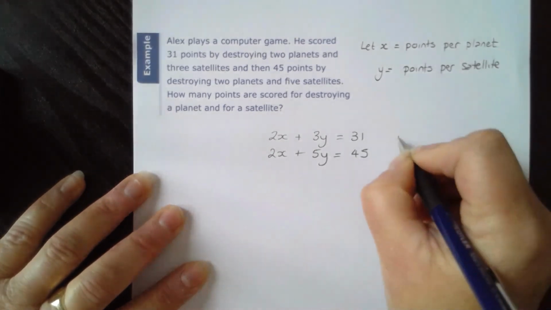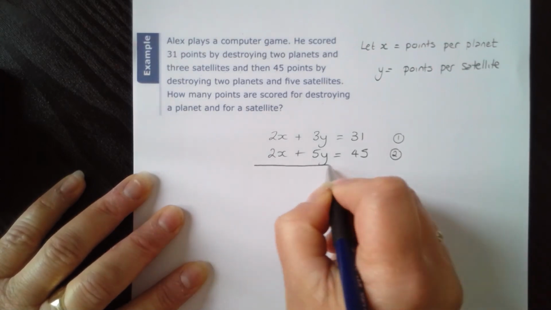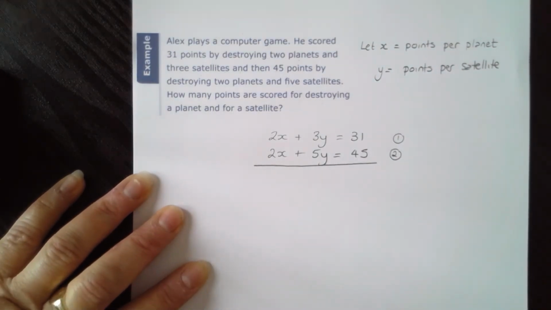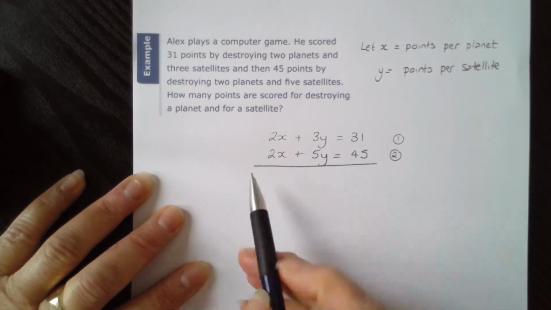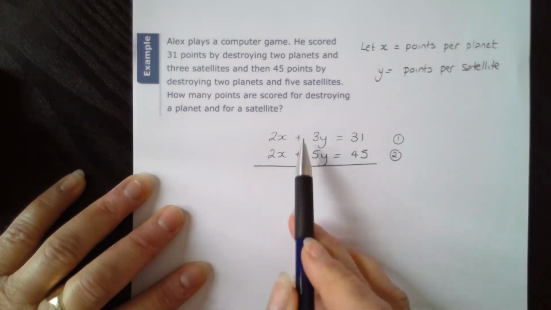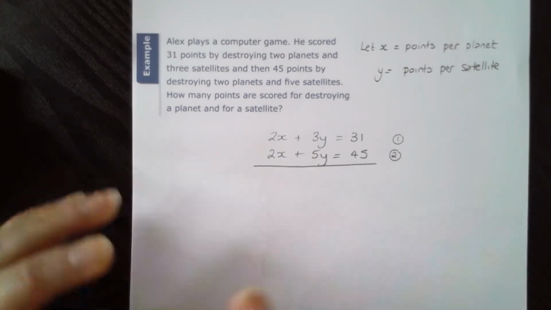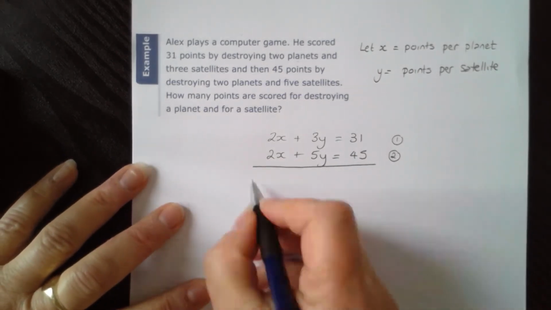So I have 2 simultaneous equations. And now I've got to decide whether I'm going to add or subtract. Well, none of them have got positive and negative signs. So by adding them, they're not going to cancel each other out. So I'm going to subtract.